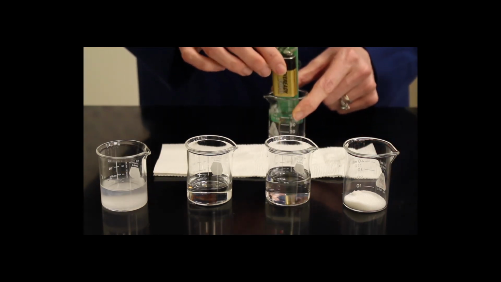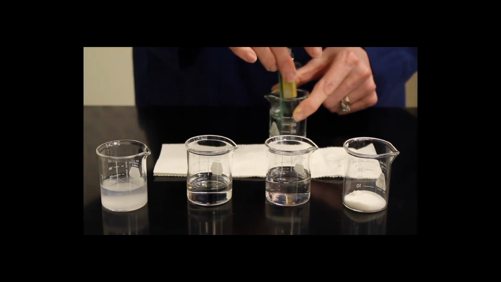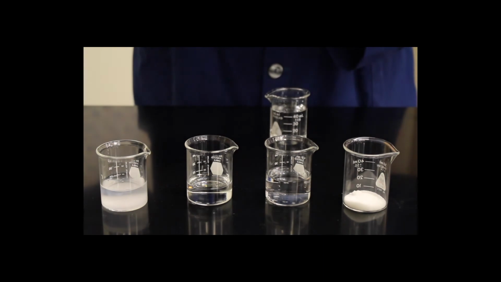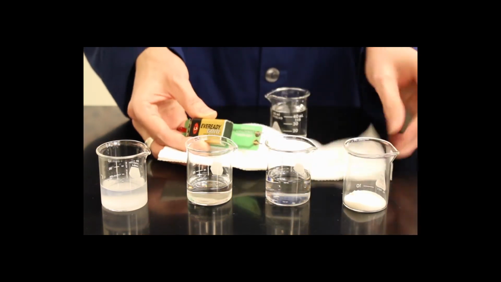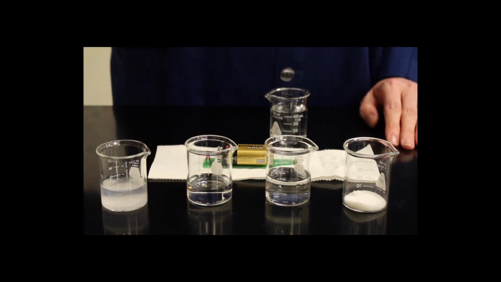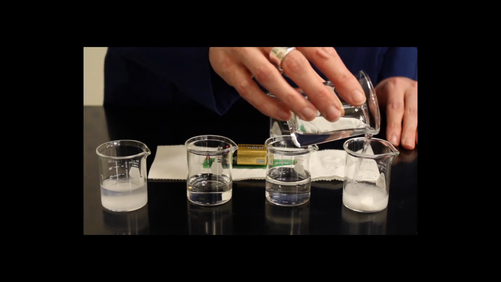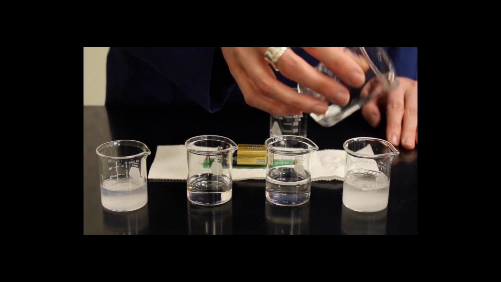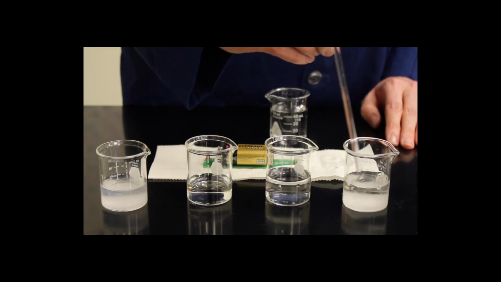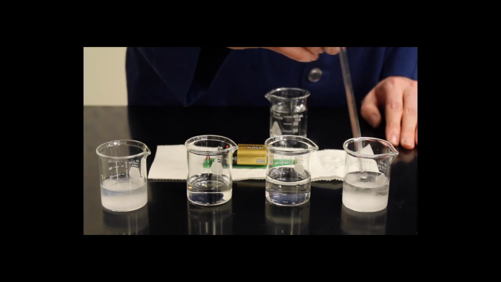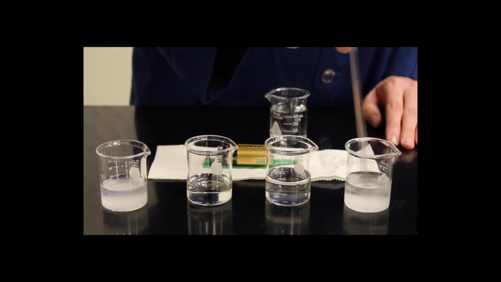I'm going to rinse off the conductivity meter one more time. And the last beaker contains sucrose, which is commonly known as table sugar. We're going to dissolve that in water as well. And sucrose is a covalent compound. Covalent compounds do not break up into their ions.